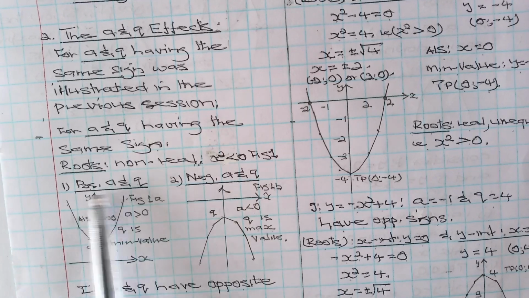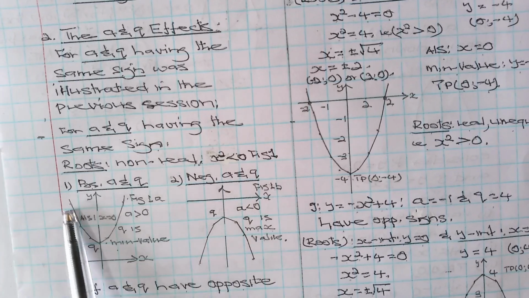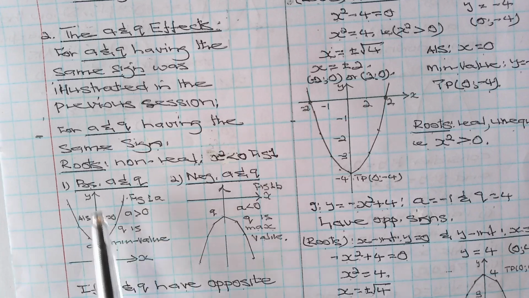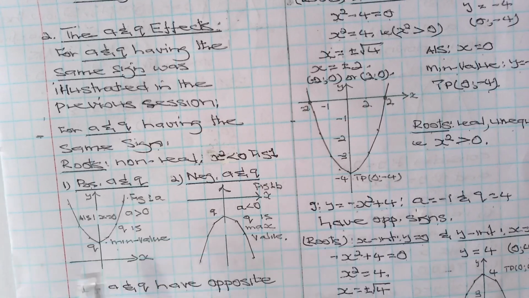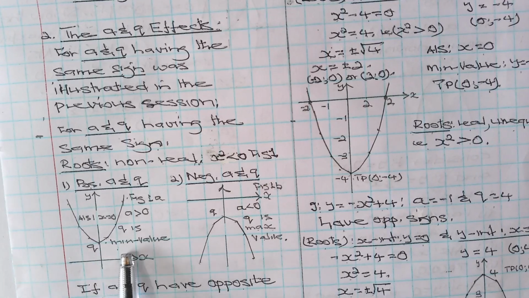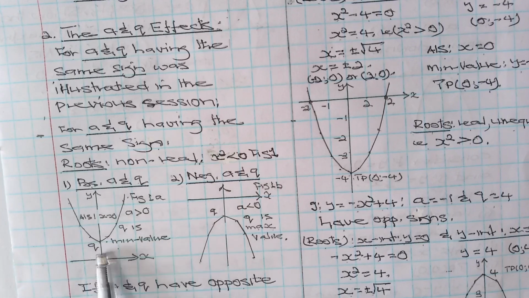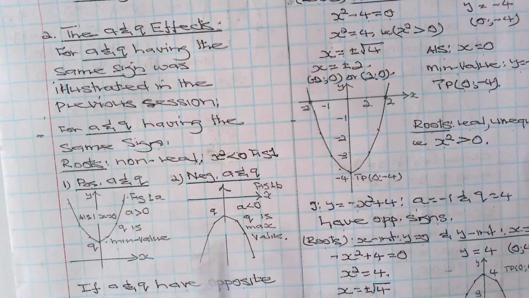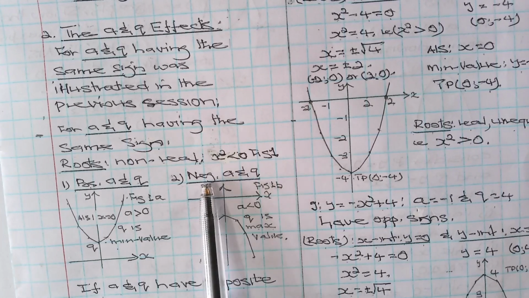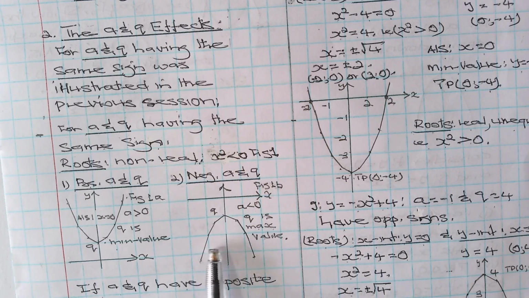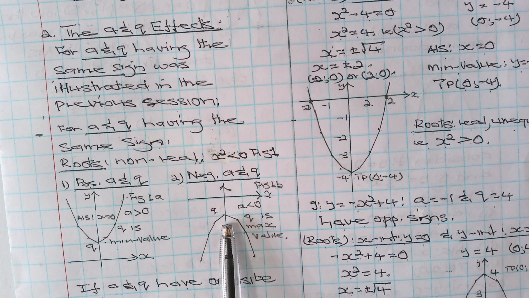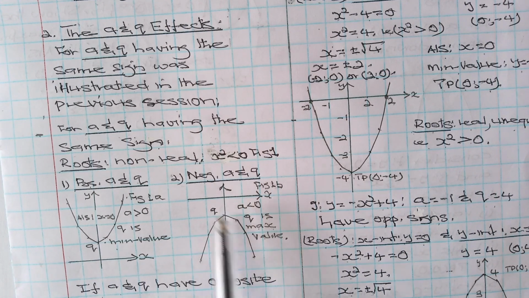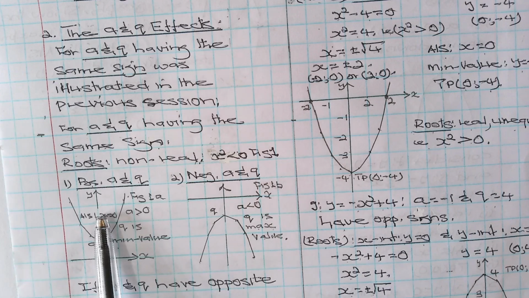If a and q are positive, it opens upward and gives you the minimum value, and they should be above the x-axis. And if a and q are both negative, it opens downward and gives you the maximum q value. They are both negative, below the x-axis for negative, above the x-axis for positive.